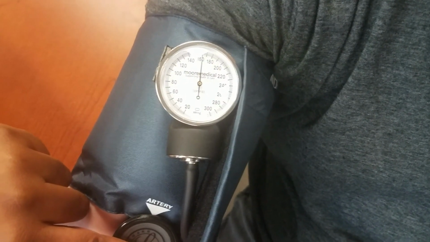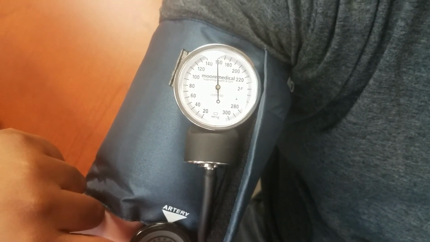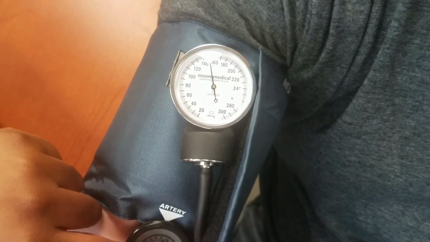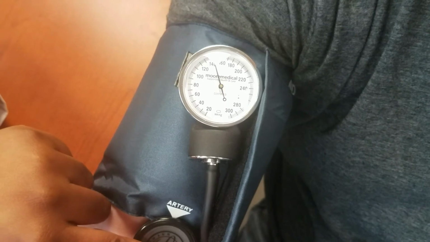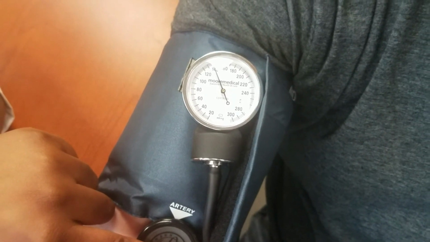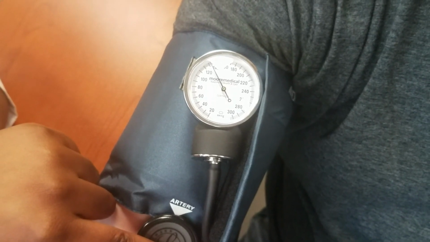Make sure you're in a proper position to be able to read the meter, or the gauge as it's often called, and deflate the gauge at a rate of 2 to 3 millimeters of mercury per second.